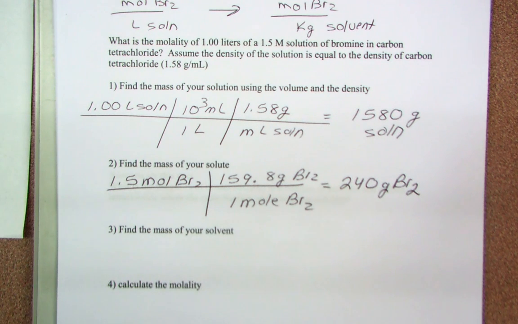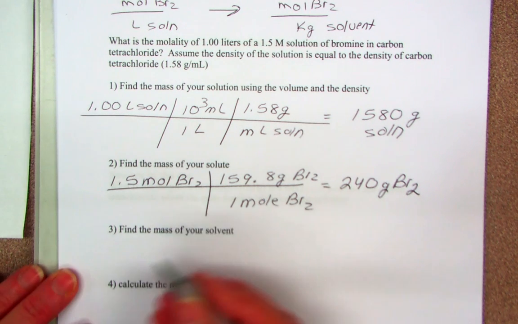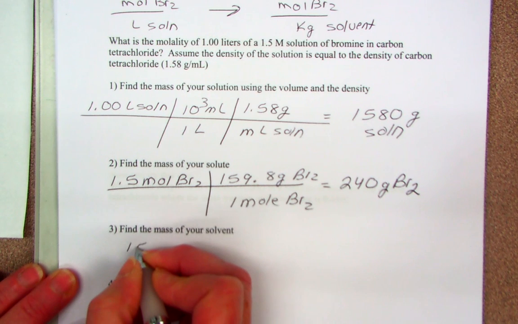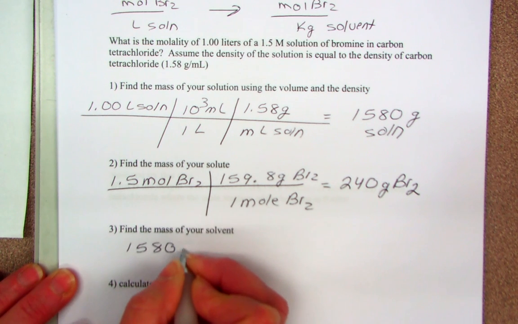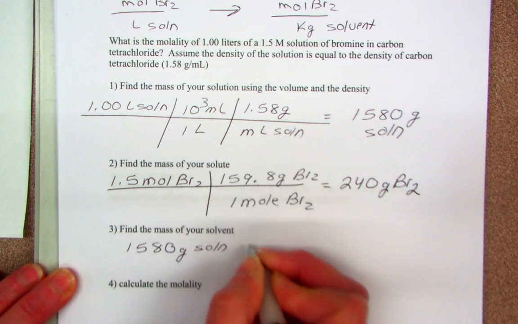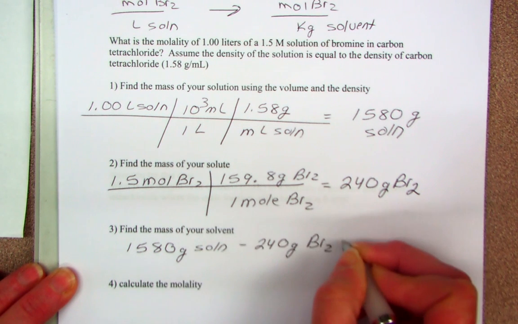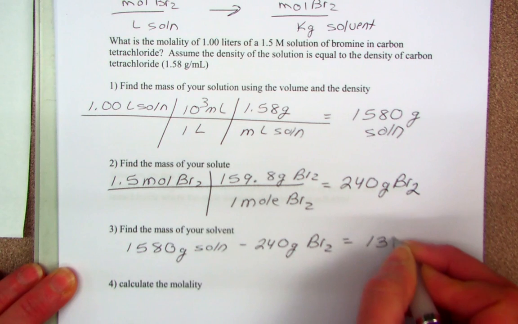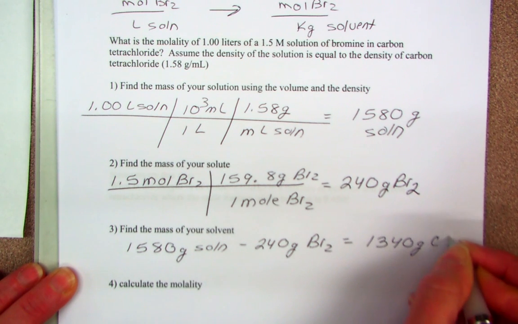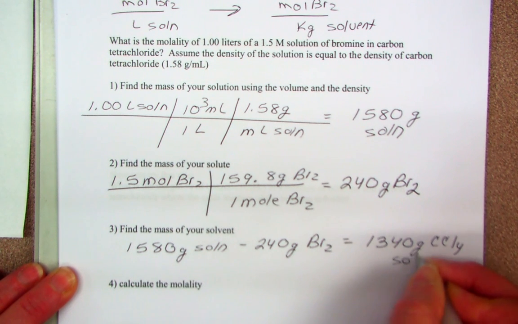Now I have to subtract. And this is the weird part when you're going in and out of molality. You'll either subtract if you're going to molality, or you will add the mass of the solvent if you're going from the molality. So find the mass of solvent. 1,580 grams of solution minus 240 grams of bromine, which is my solute, gives me 1,340 grams of carbon tetrachloride, my solvent.